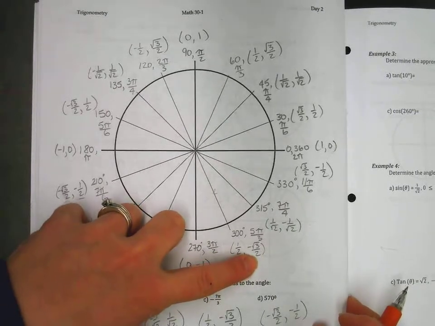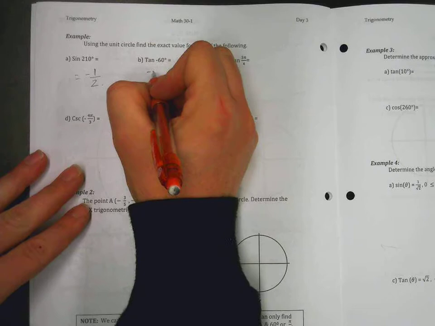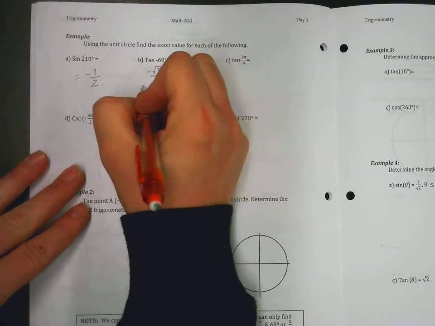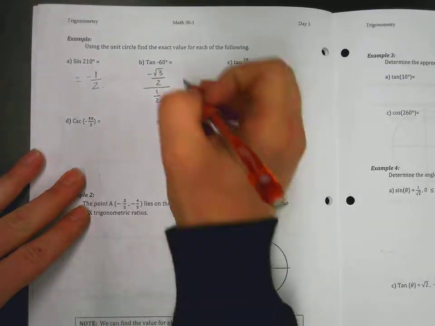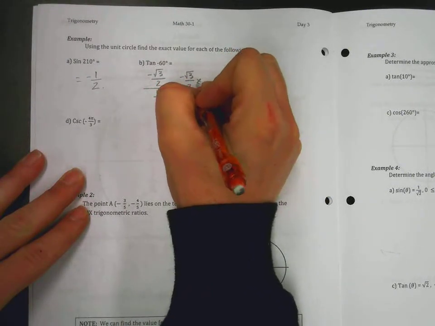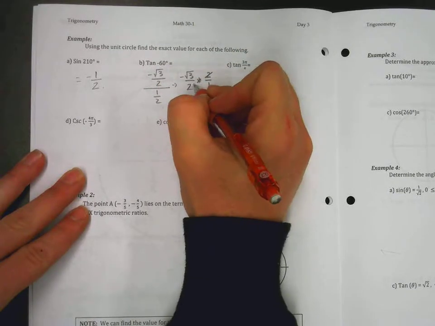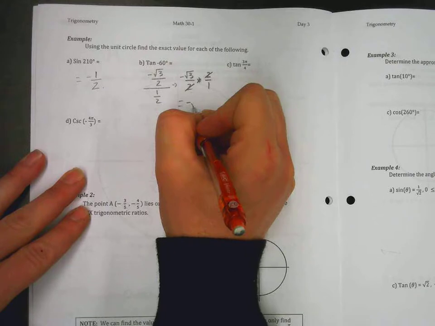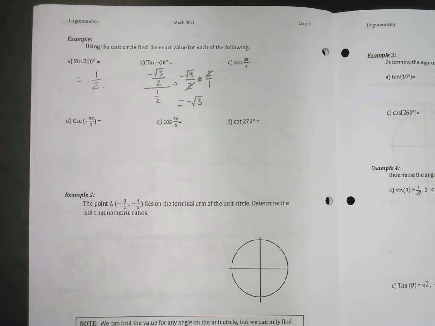So for tangent, I have to do a little bit of work here. I need to take my sine ratio, which is negative root 3 over 2, and divide that by 1/2. So now I'm going to simplify this. Dividing fractions, I multiply by the reciprocal. Those are going to cancel. So my tangent ratio is negative root 3.